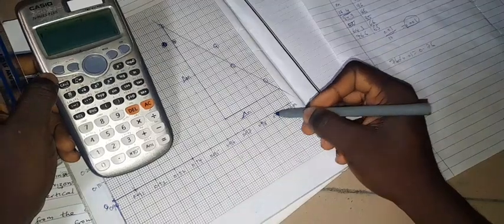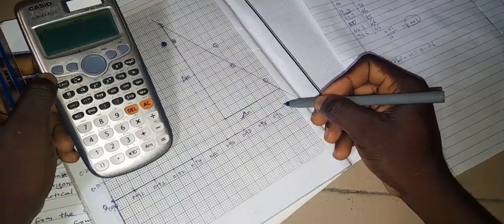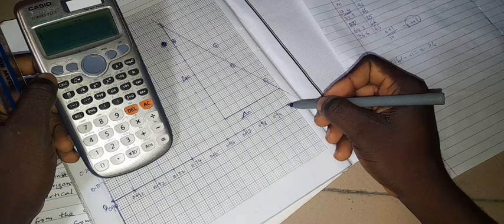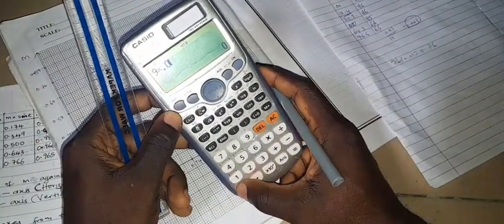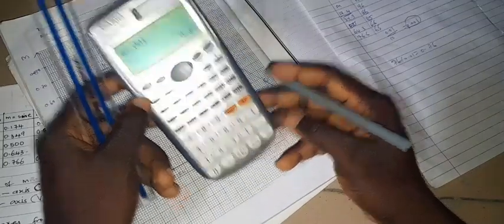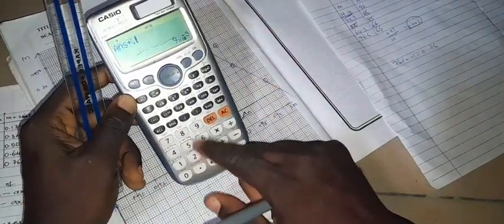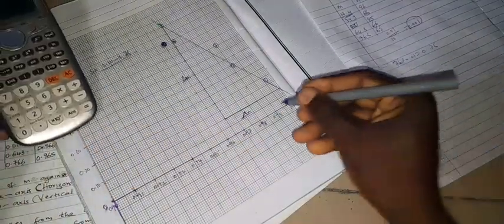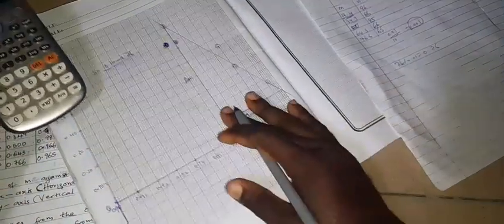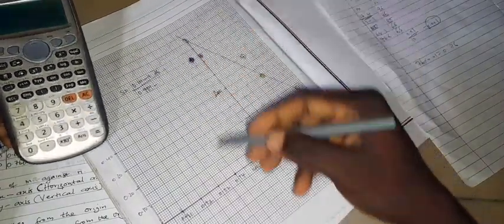Also, you can use these 2 points here. Just look at these 2 points. Just count this 1, 2, 3, 4, 5, 6, 7, 8, 9. So that's 9 times 0.001, our scale factor. Then add it to 0.99. So that's going to give me 0.999. So just add it to this value. Just use the two values here. So that's going to give us 0.999 minus.